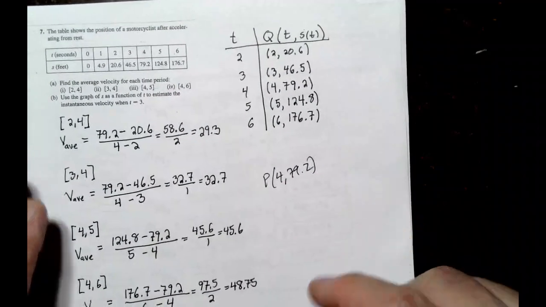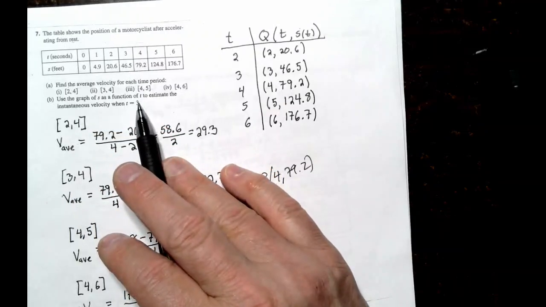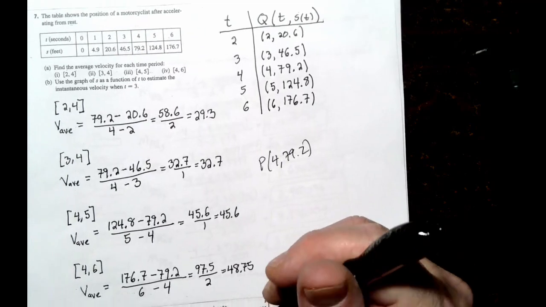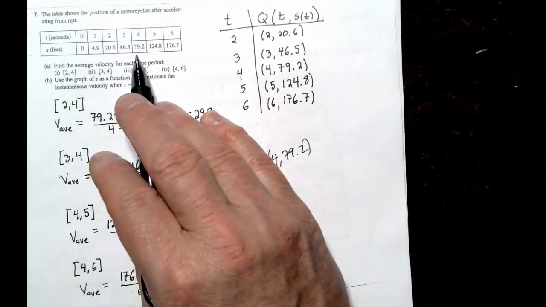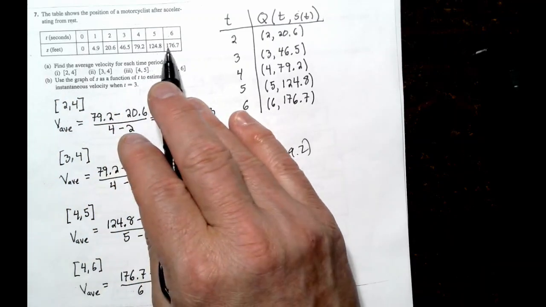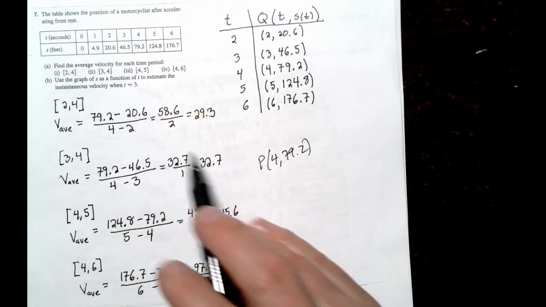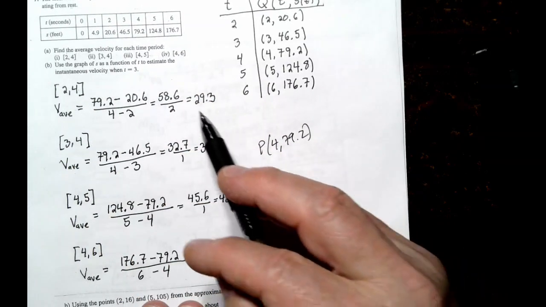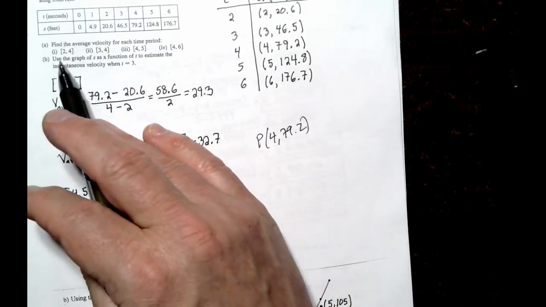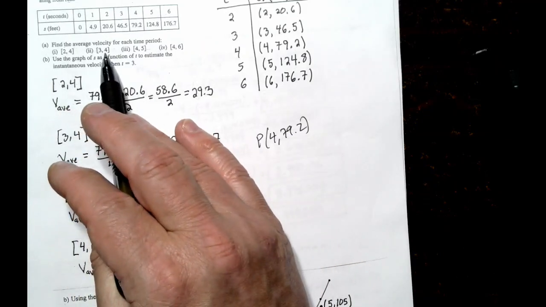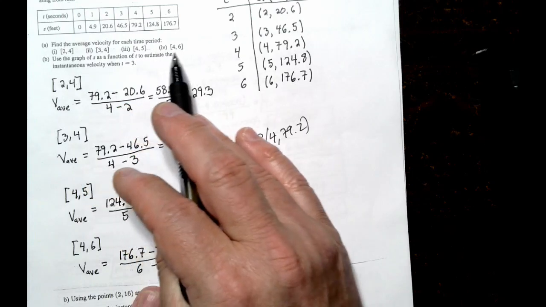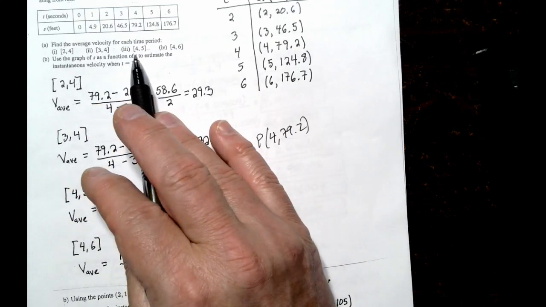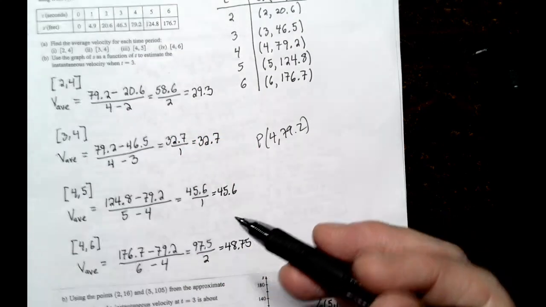Question 7, they give you the points already, and they want you to calculate what's happening. They want p to be the 479.2. So each one of these other values are your q's, but the 479.2 is your p. And now you do the slope formula with each one of these. And you get the average velocity over the period from 2 seconds to 4 seconds, from 3 seconds to 4 seconds, from 4 to 5, and from 4 to 6. So the theory is as you get these numbers closer to 4, you'll get closer to your actual instantaneous velocity.